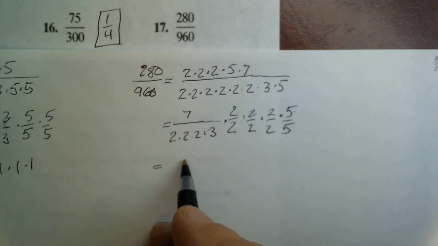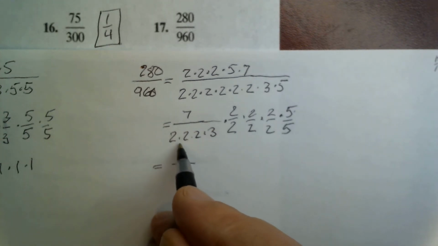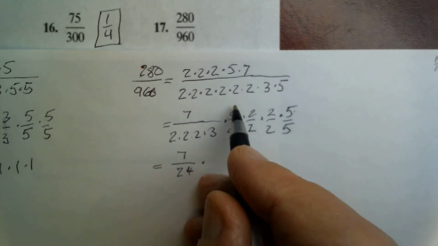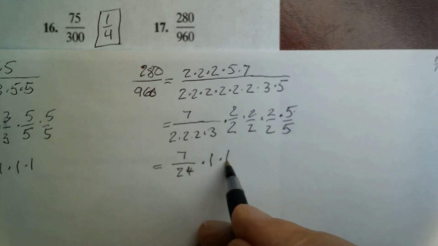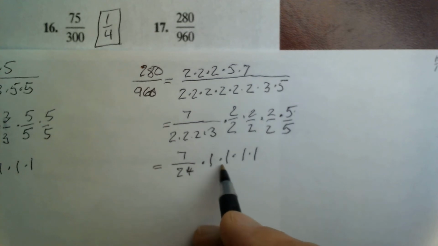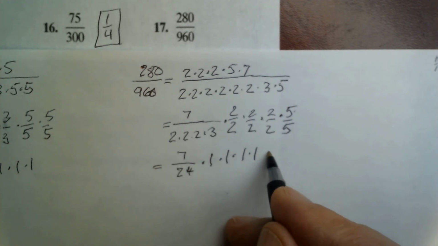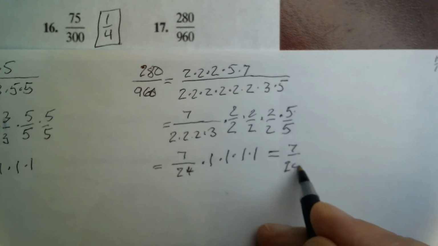Now, this gives us 7 divided by 2 times 2 times 2 is 8 times 3 is 24. And 2 divided by 2 is 1, and 2 divided by 2 is also 1, and 2 divided by 2 is also 1, and 5 divided by 5 is also 1, and 1 times 1 times 1 times 1 is 1. So then the final answer is simply 7 divided by 24.